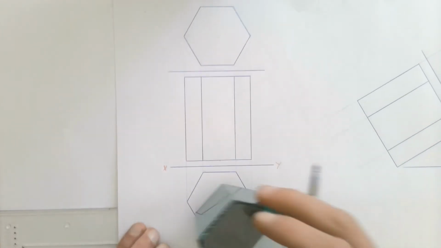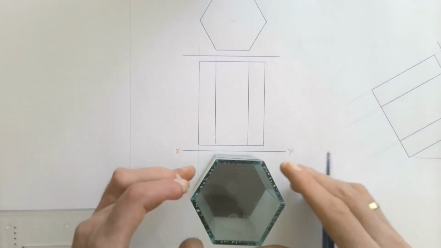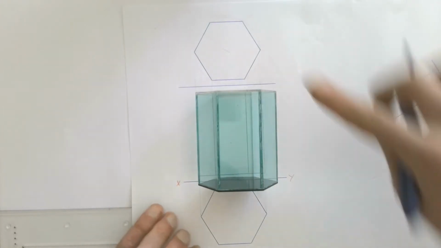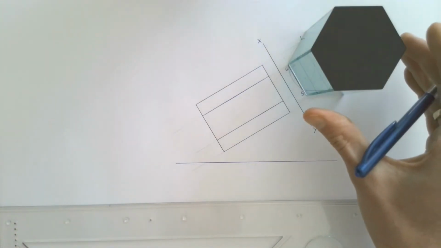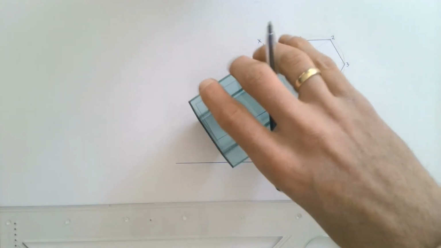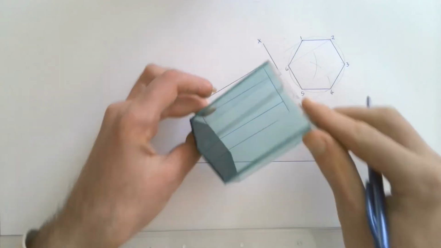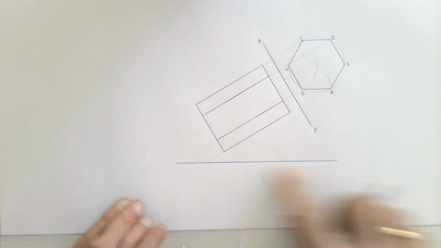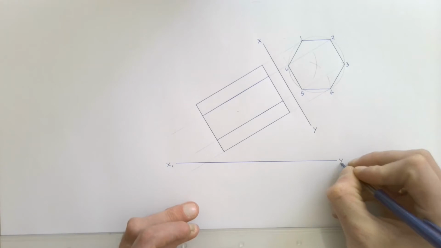Okay, as soon as you move from your top view here to get to your front view, you move over an XY line. And to get from your front view to that bottom view, you move over another XY line. So here again, we've done our auxiliary view. We've moved from our auxiliary view over that XY line to our front view. Now to get to our top view, we've got to move over another XY line. So we've got to draw in that XY line, and I'm going to call that X1, Y1.